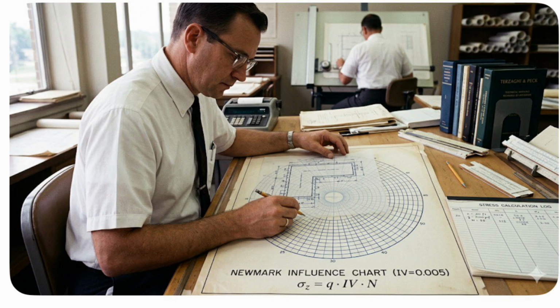Engineers would work with loads in pounds per square foot, PSF, or kips per square foot, KSF, scaling their foundation drawings so that the depth z equaled the unit length AB printed on the chart. If you wanted to know the stress 20 feet down, you simply set your scale so that 20 feet matched the chart's reference line, traced your footing, and started counting.